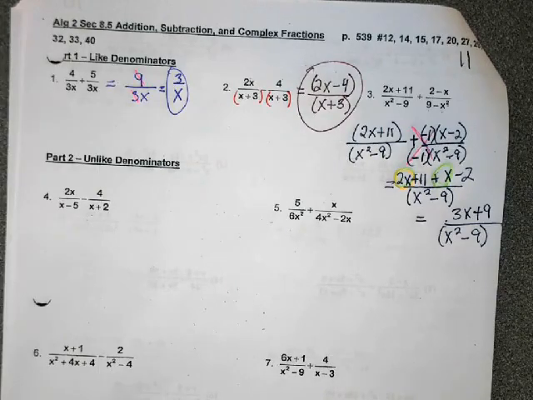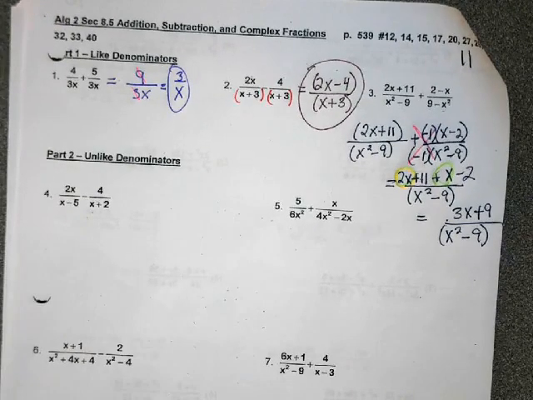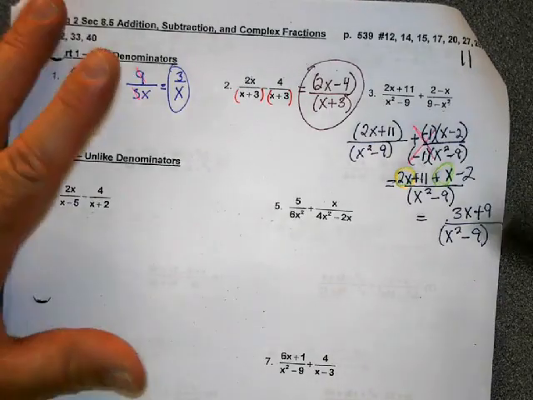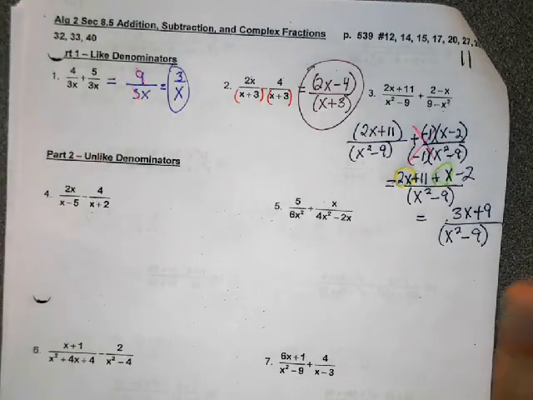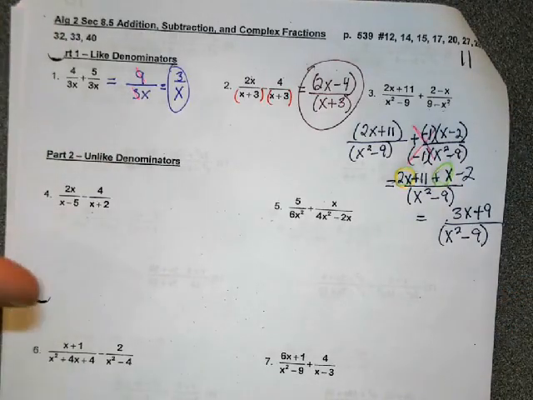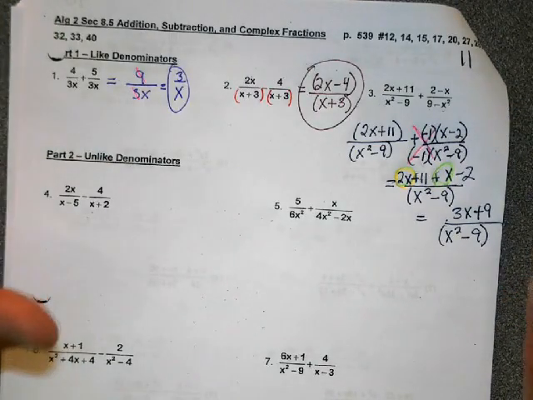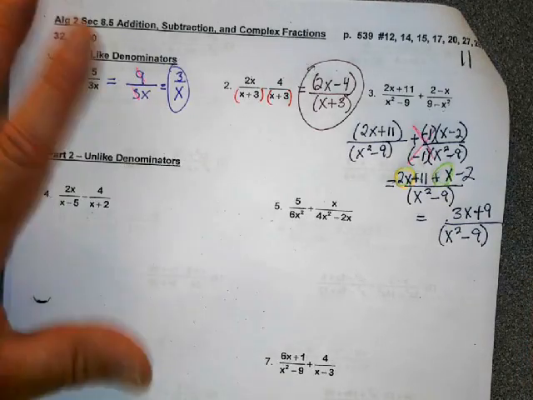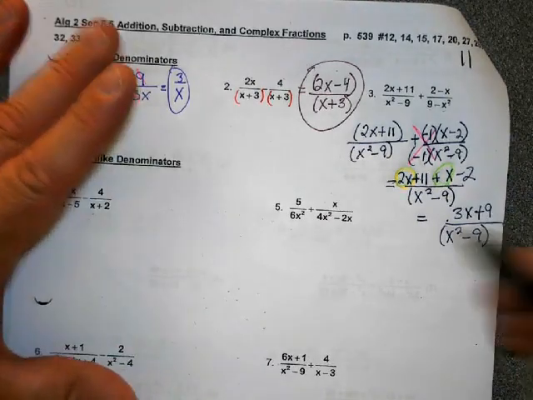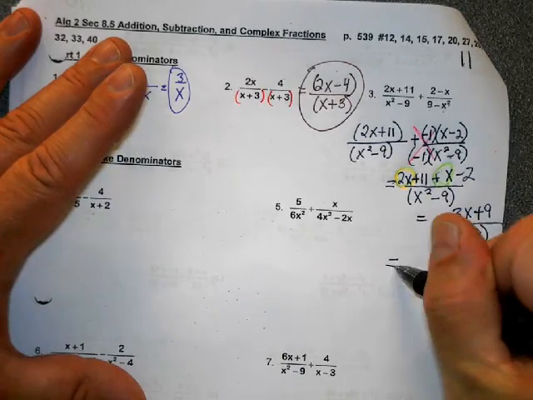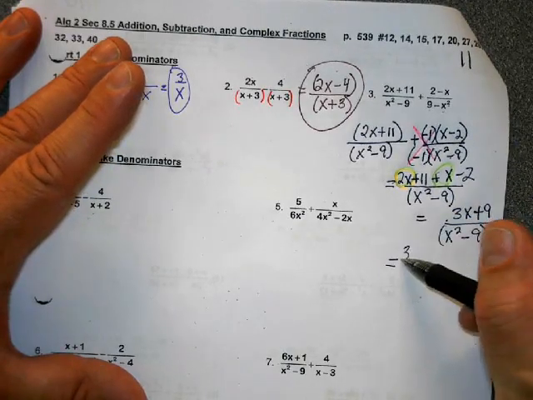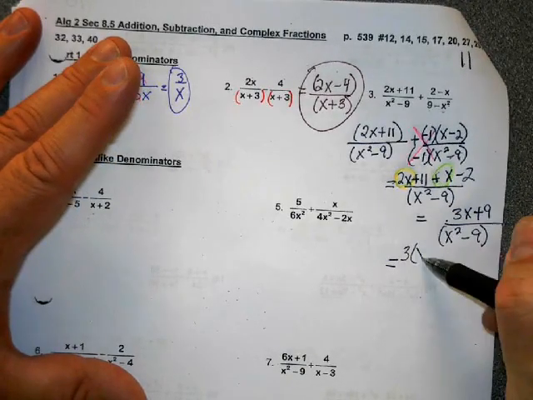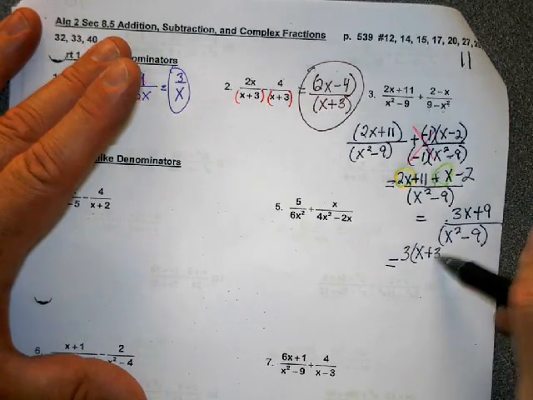Not really. Okay? Now, I would take this. I wouldn't give you any, I would take that for an answer. But you people that are going on to higher mathematics, guess what you get to do? You get to simplify this further. Your work is not done. I could take out a 3 and have x plus 3 on top.